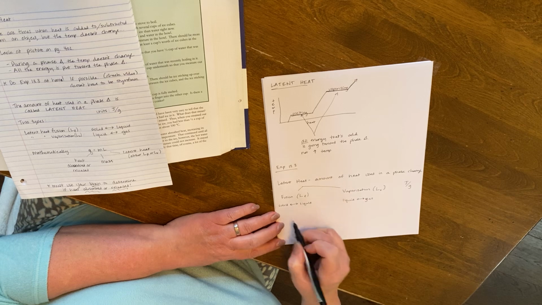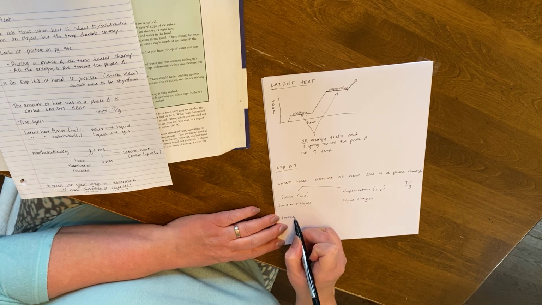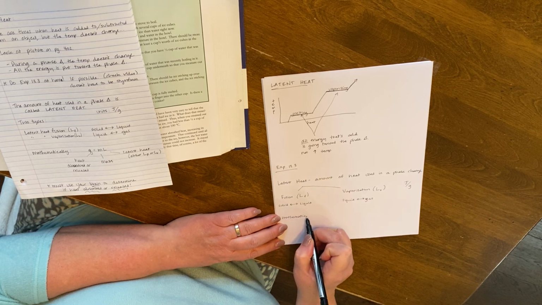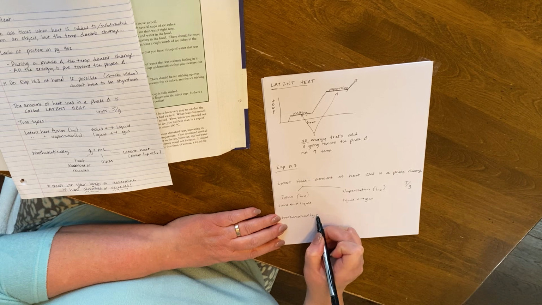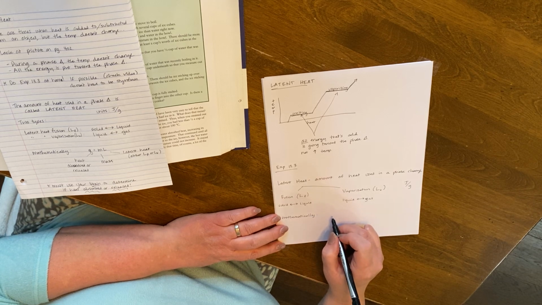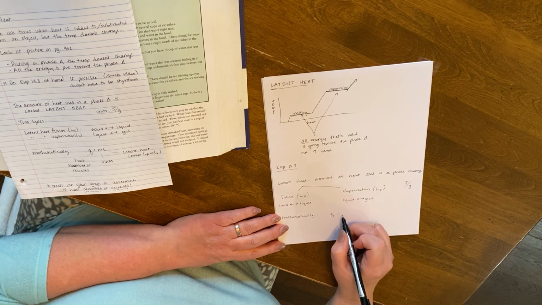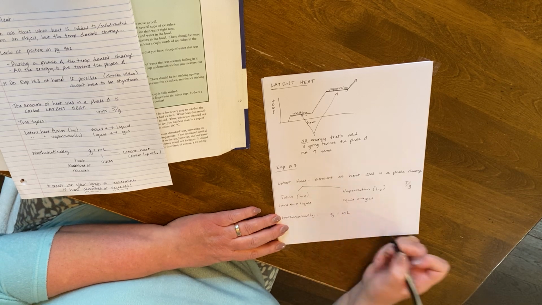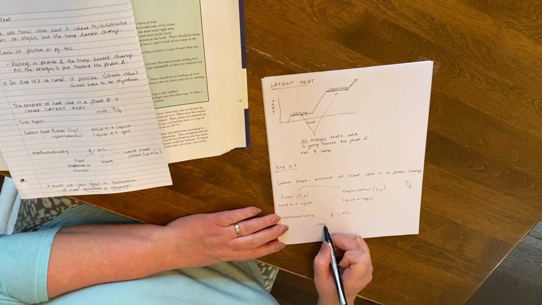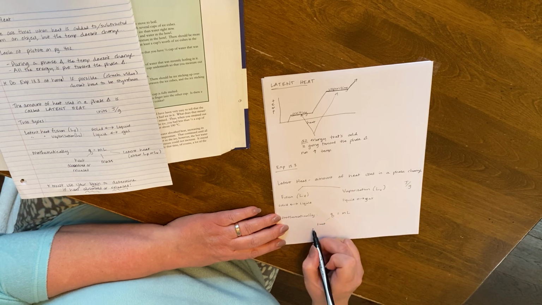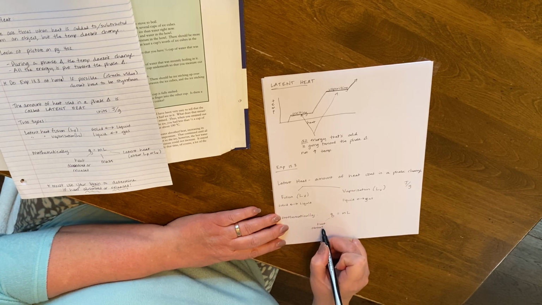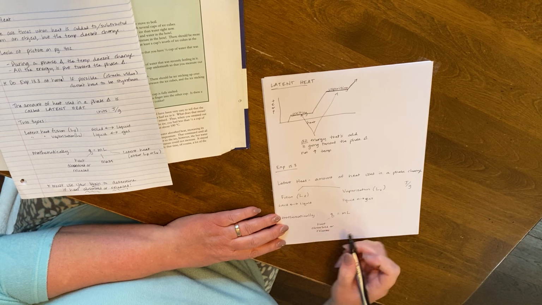Okay, and mathematically, we can express all this in an equation of Q equals mL, where Q again is the heat that's being absorbed or released in a phase change.